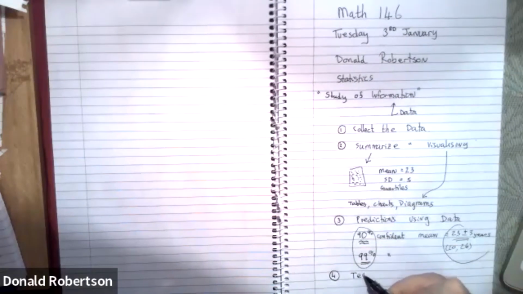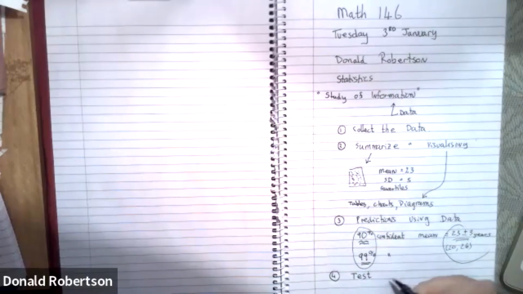And the last thing you use the data for is to test a theory. We don't use the word theory, but another word for it is we use it to test a hypothesis. So maybe your theory is, I think more men than women like watching horror movies, right?